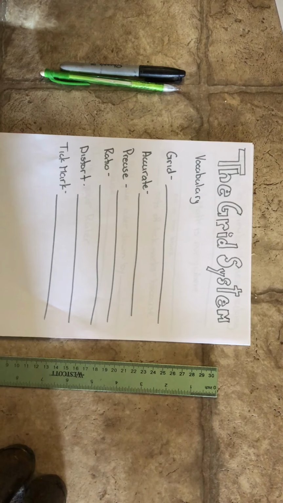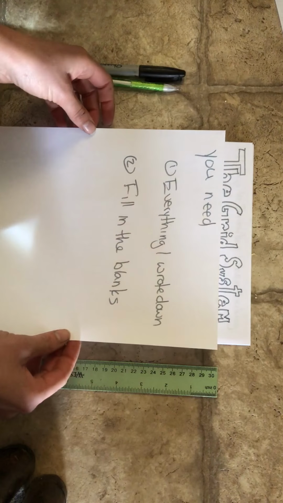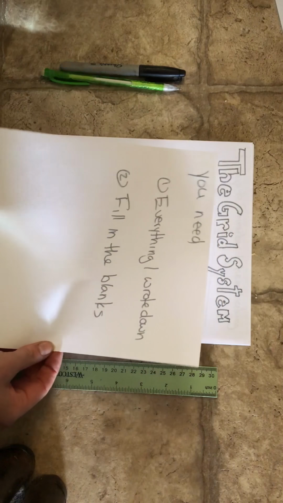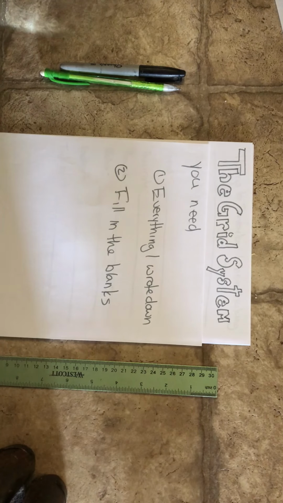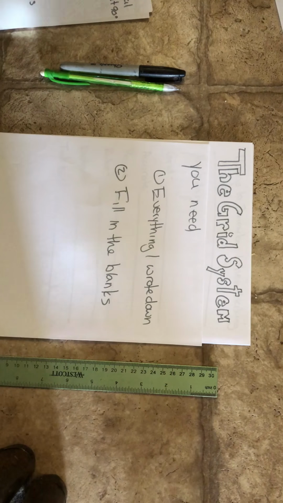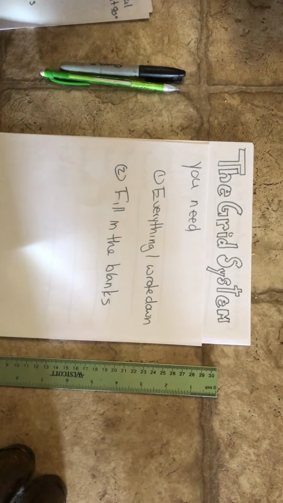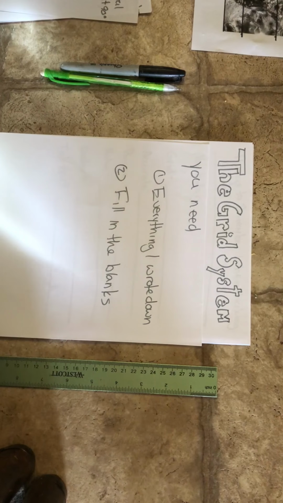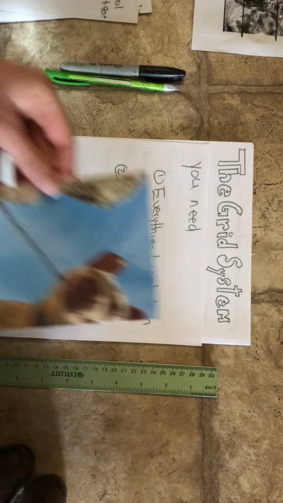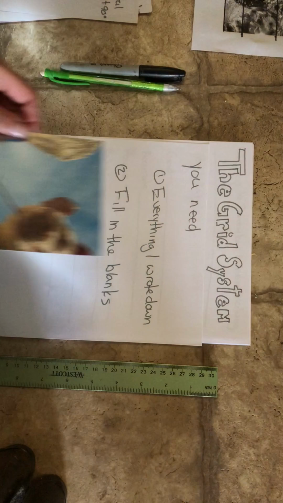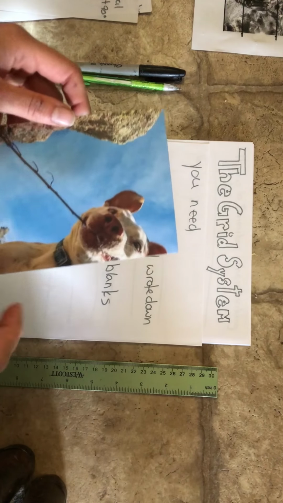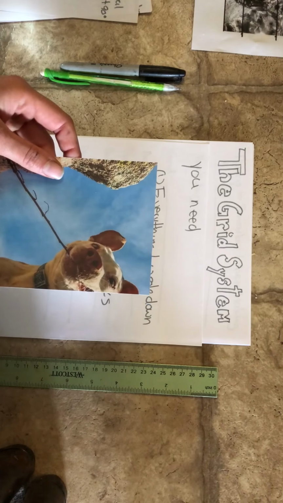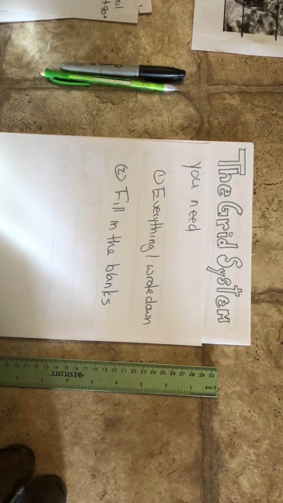I will do my best to point at the blanks as I speak what they need to be filled with. The grid system is a very fun way to take an image that you printed, or an image that you photographed, and transfer it onto another piece of paper. You can either make the image the same size, larger or smaller, and I have examples of most of that.